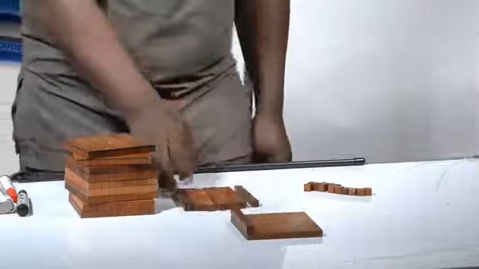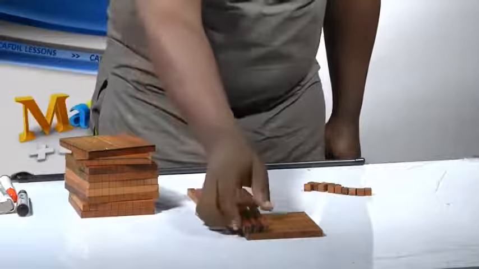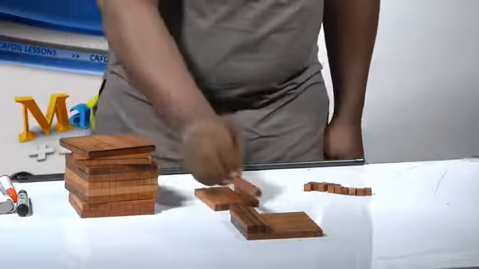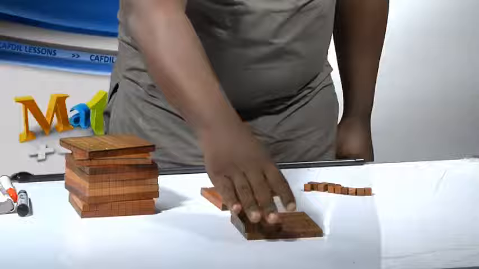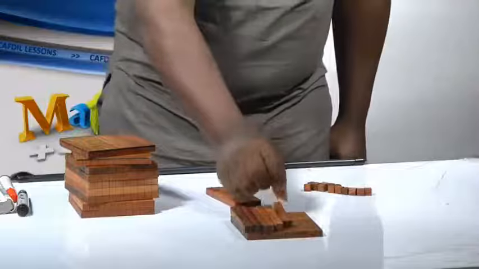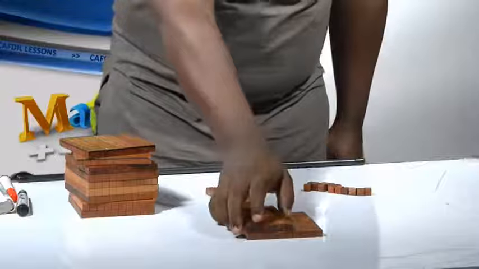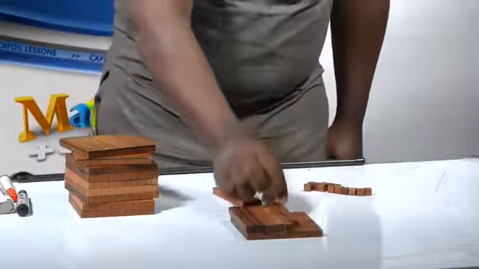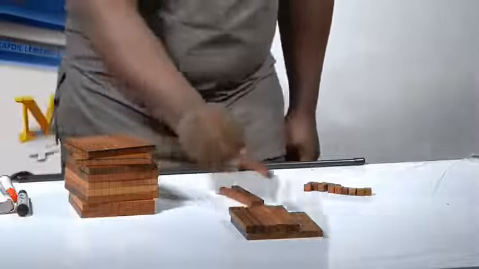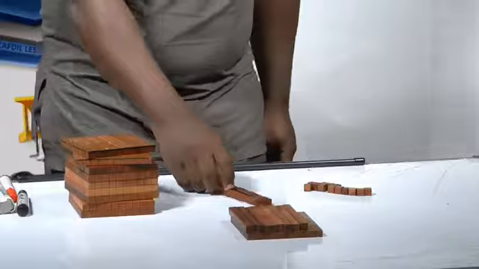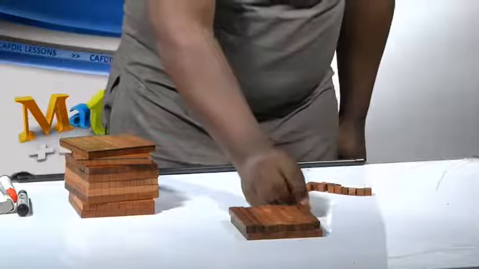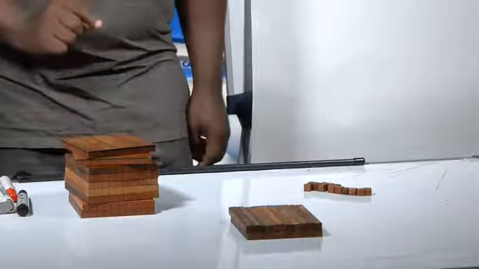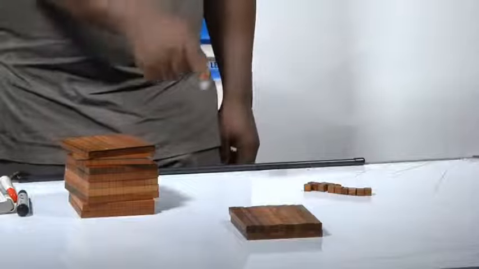I place it on it: one, two, three, four, five, six, seven, eight, nine, and then ten. So here too, we can also say that 10 longs will be equal to this flat.